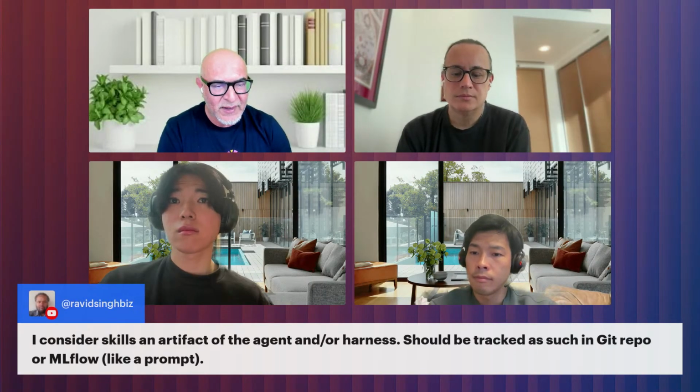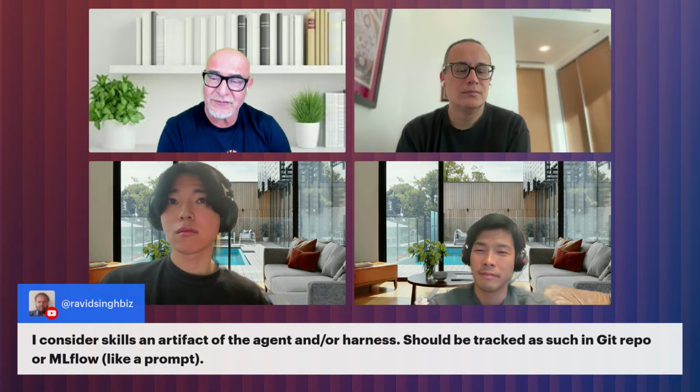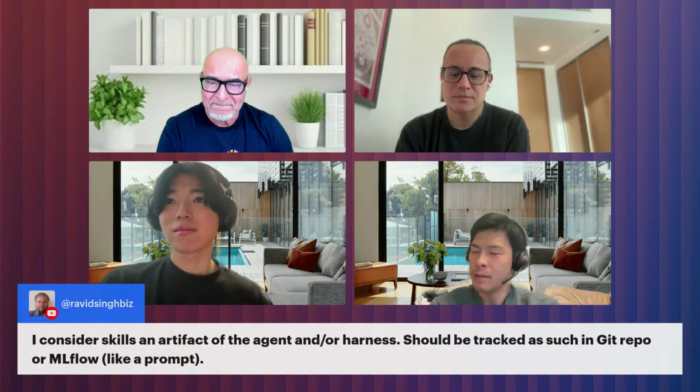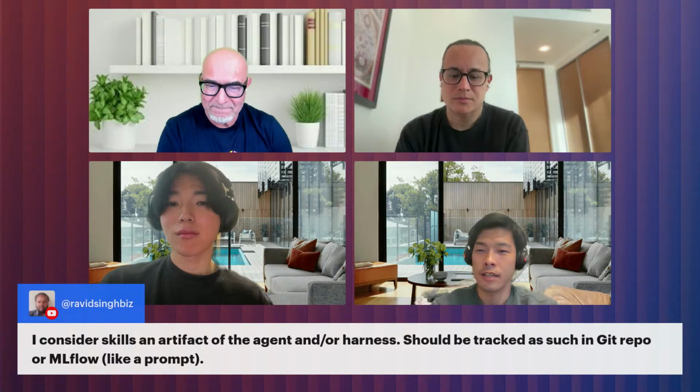Another question, I think this is a good one. Probably anybody can take that. This is from Ravi: I consider skills as an artifact of the agent or harness. Should they be tracked as such in a Git repo, or should they be part of the prompt registry? Interesting. This is a great question. As a spoiler, there is a proposal to track skills in MLflow, and we are discussing how to build it.